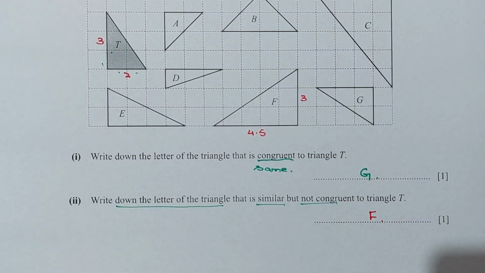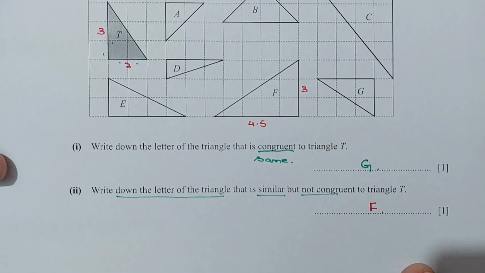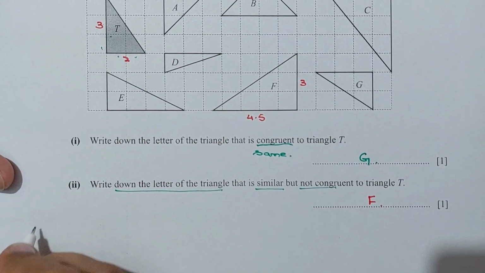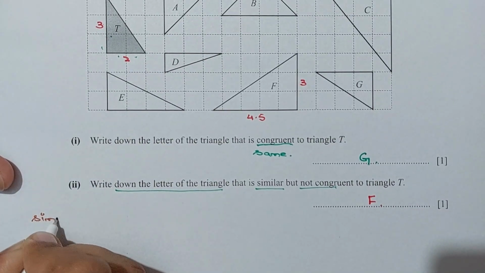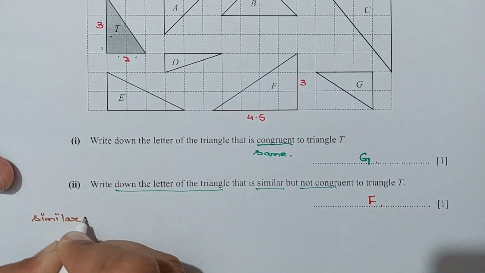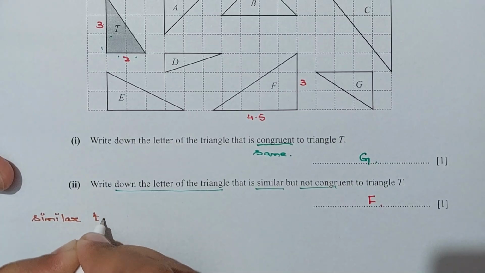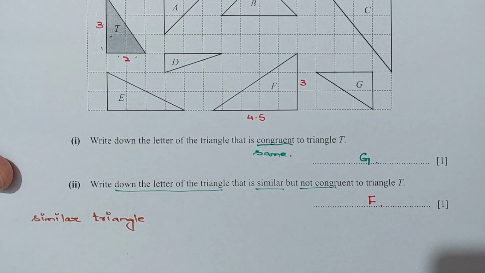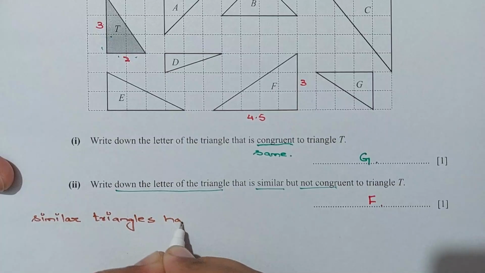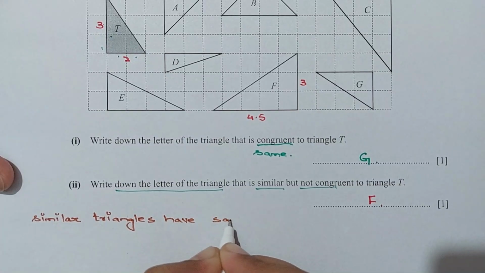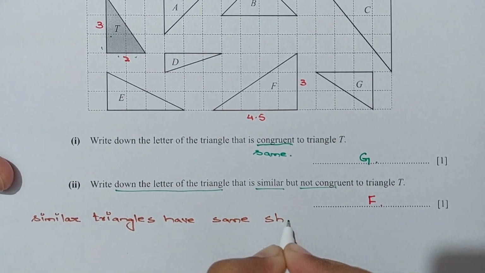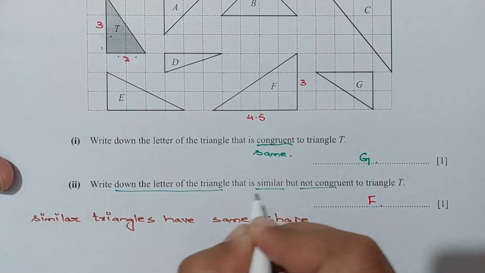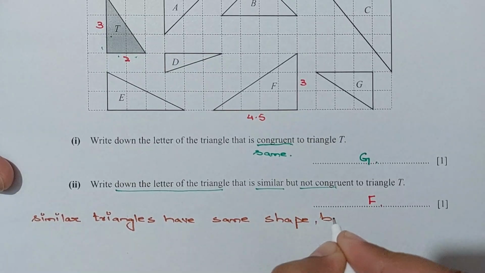Okay, so here most of the students will get confused a bit between the similar and the congruent triangle. So let me explain. What does similar triangle mean? Similar triangles have the same shape but different size. We have to deal with the shape in terms of similar, right? But different size.